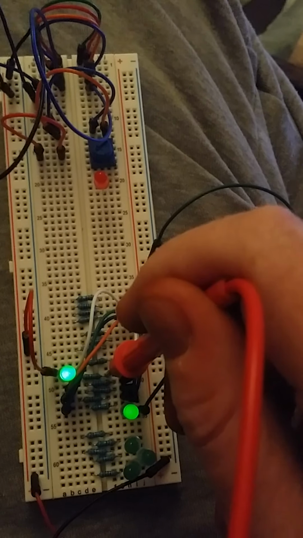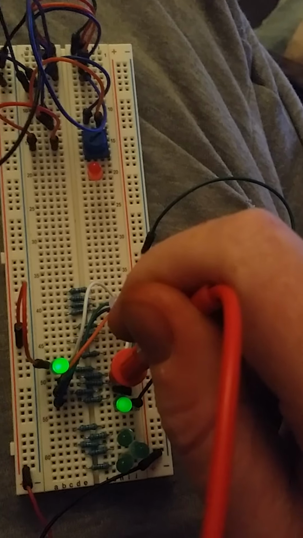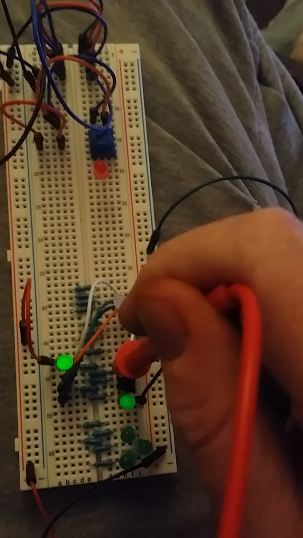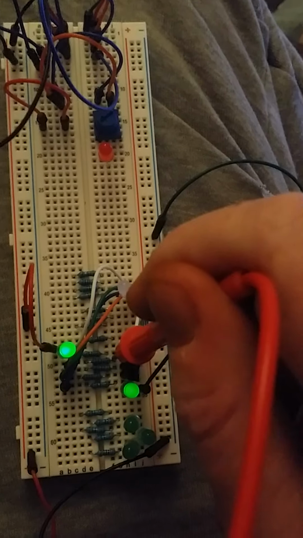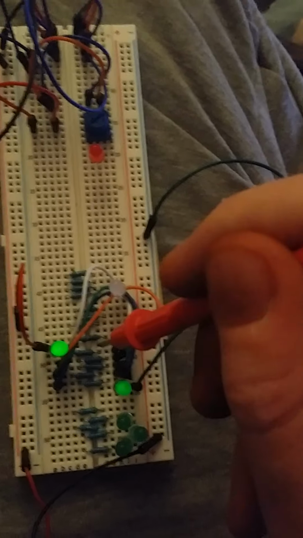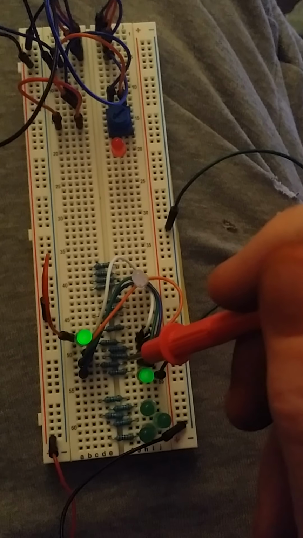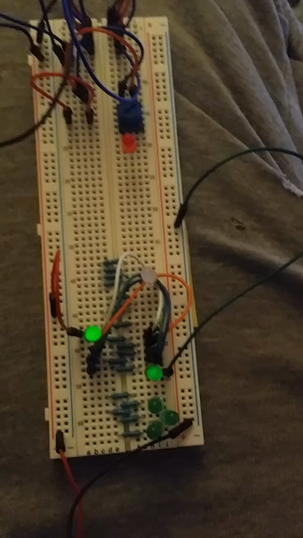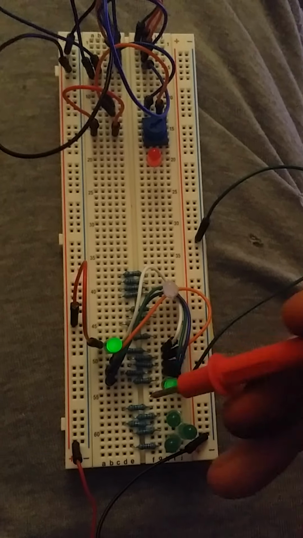Now it doesn't matter if I put it on that one, or that one, or the middle one, they both equally light up. Or is it what they call ground?